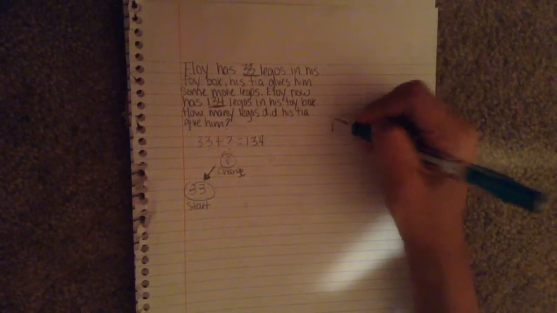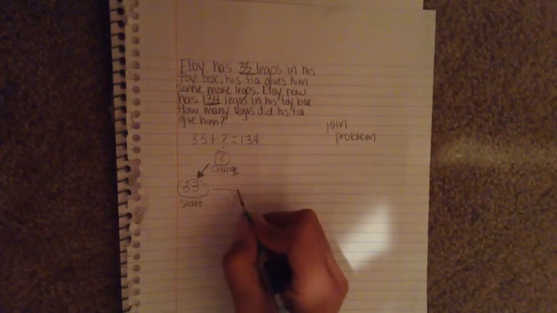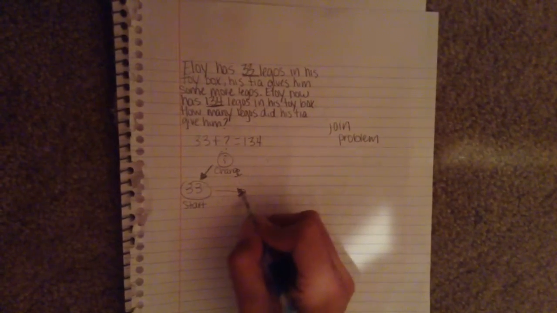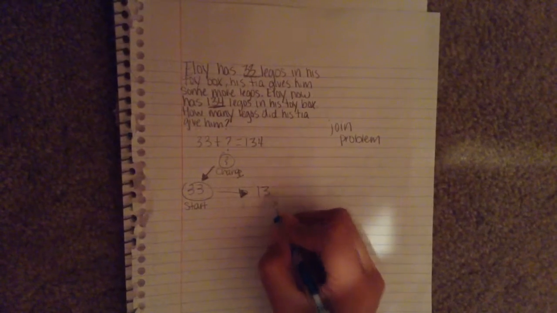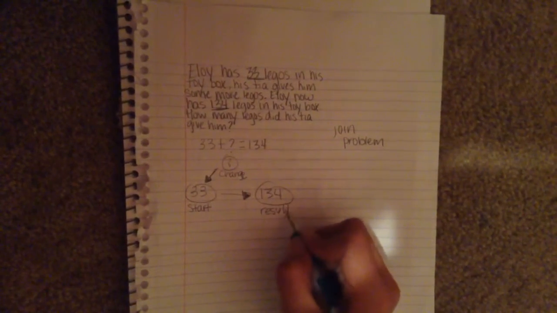Setting up problems like this really helps students picture it in their head and they can have a visual of the problem. Now the students can see that this is a join problem. And our result was 134.